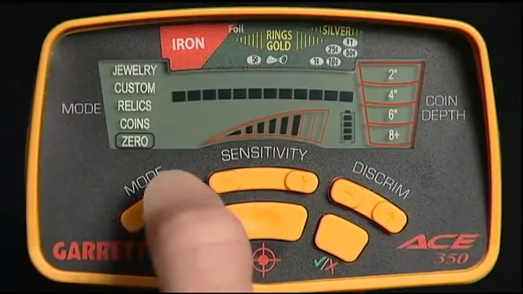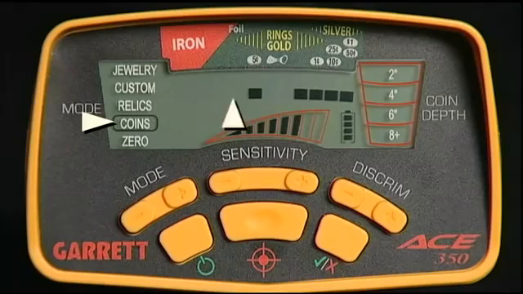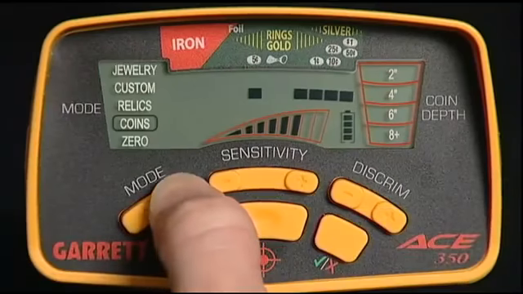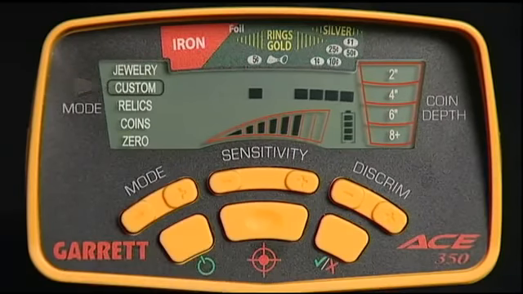Garrett's factory set coins mode offers discrimination that responds ideally to conditions normally encountered in coin hunting environments. The custom discrimination mode enables you to design your own treasure hunting mode.